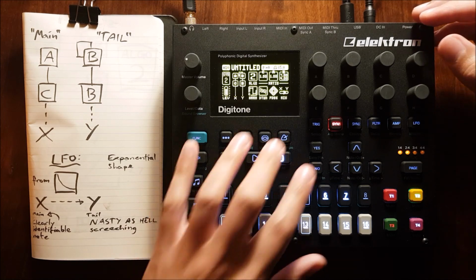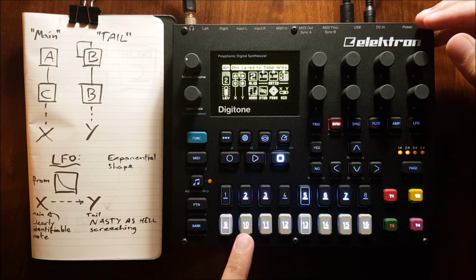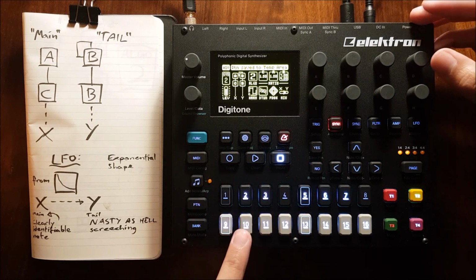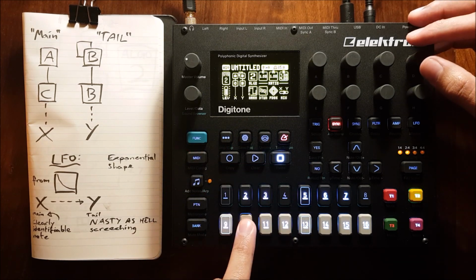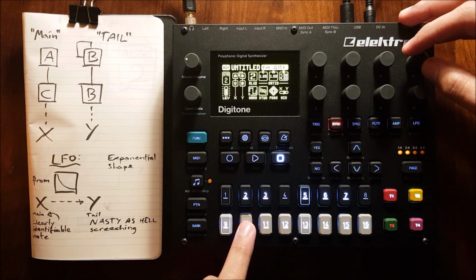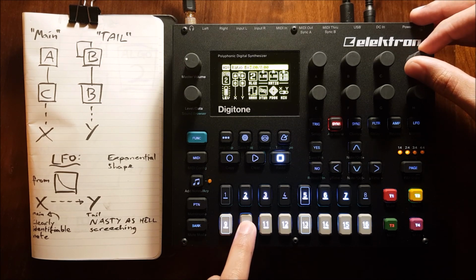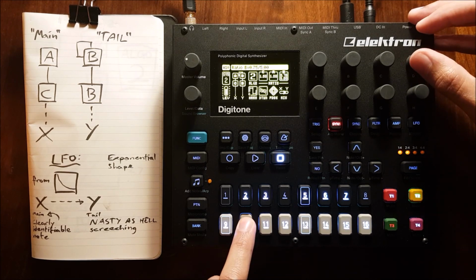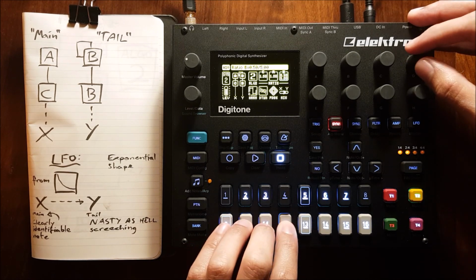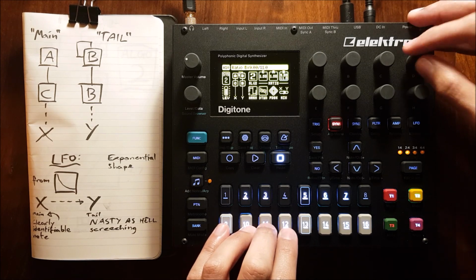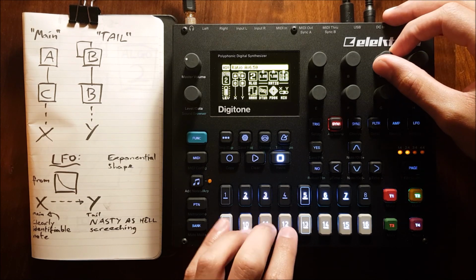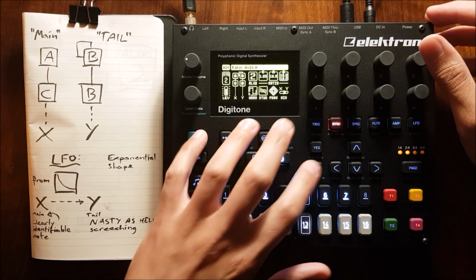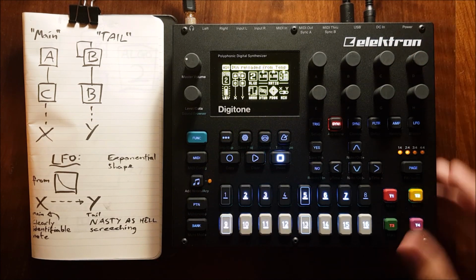Let's save this, just because we're gonna have to reload later, and tweak operator B. Yeah, that's pretty nasty.